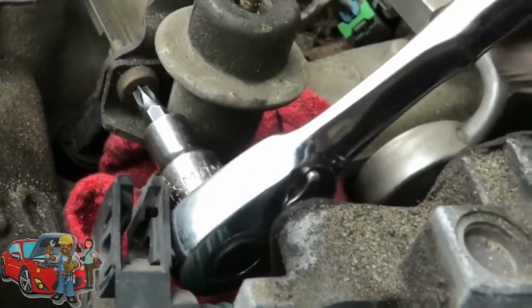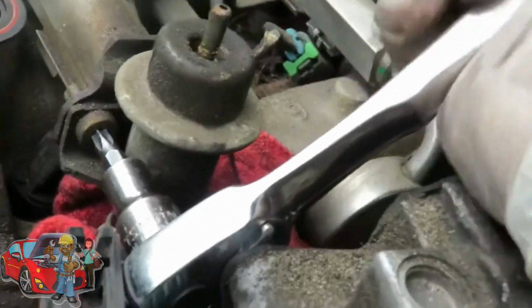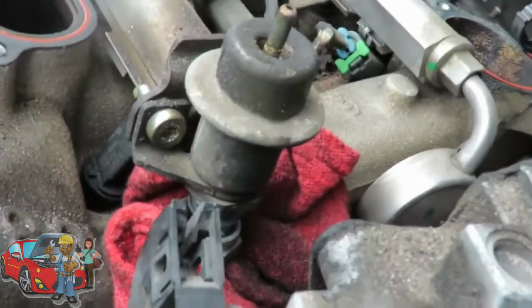I'm trying to do it. Looks a little difficult for me because I'm holding a camera and doing it at the same time. Pop that, unscrew that nut, unscrew that bolt.